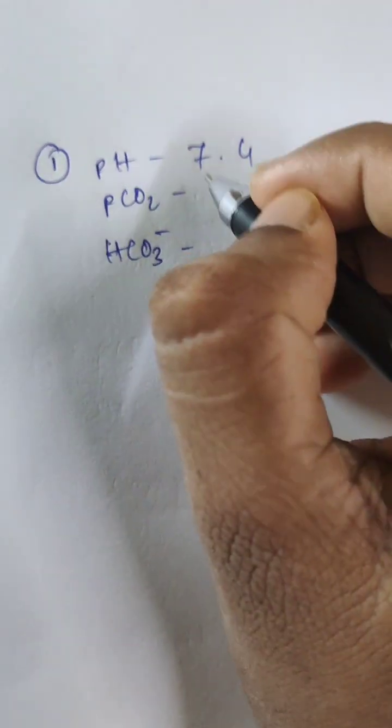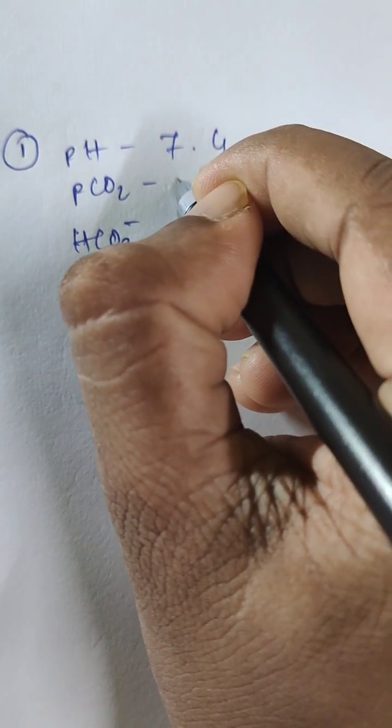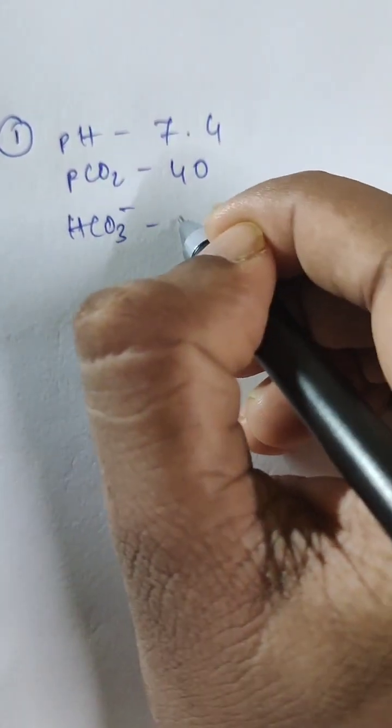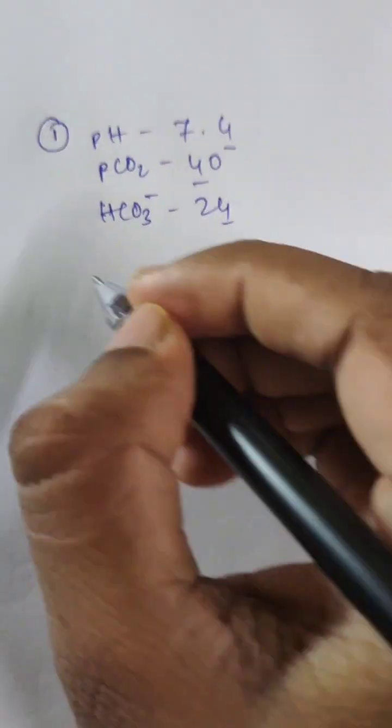So the normal single value of pH will be 7.4, PCO2 will be 40, and bicarbonate will be 24. You can remember this very simply as all of them have 4, 4 and 4. So first thing is this.